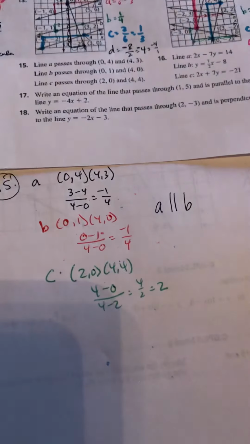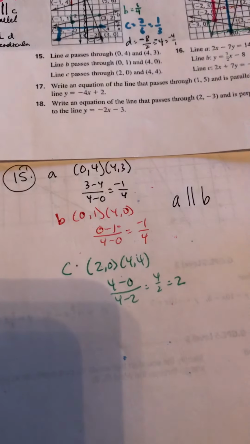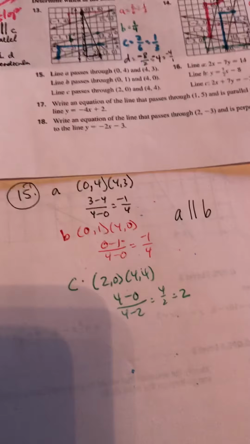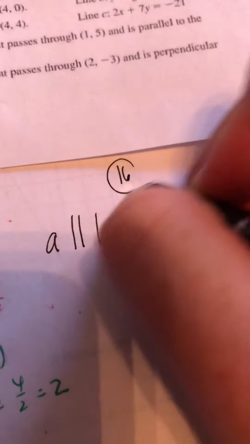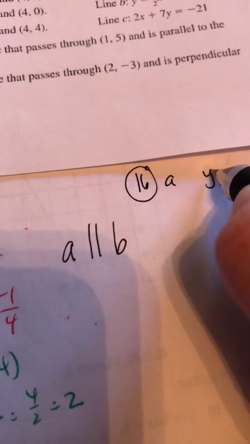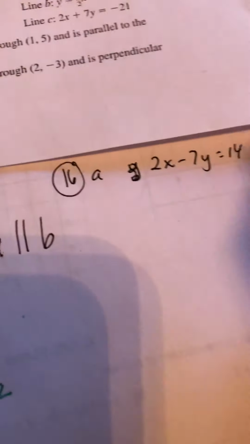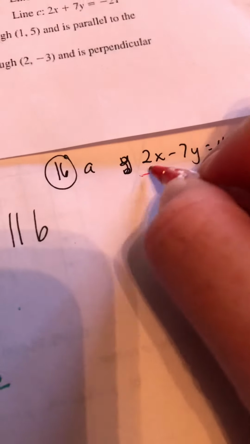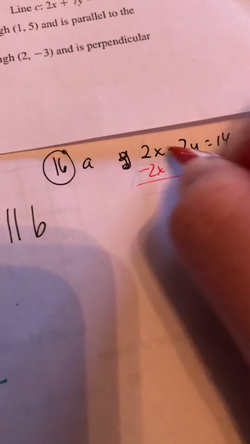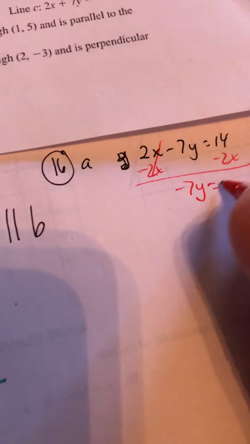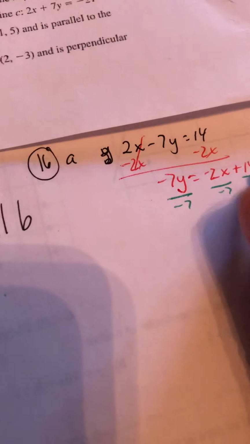Oh, well, 16 is a little bit different, but it's kind of the same. You can choose if you want to. Okay, so 16A says 2x minus 7y equals 14. I have to get that y by itself. So first I'm going to subtract my 2x. That leaves me with a -7y. And then I'm going to divide each of these by a -7.